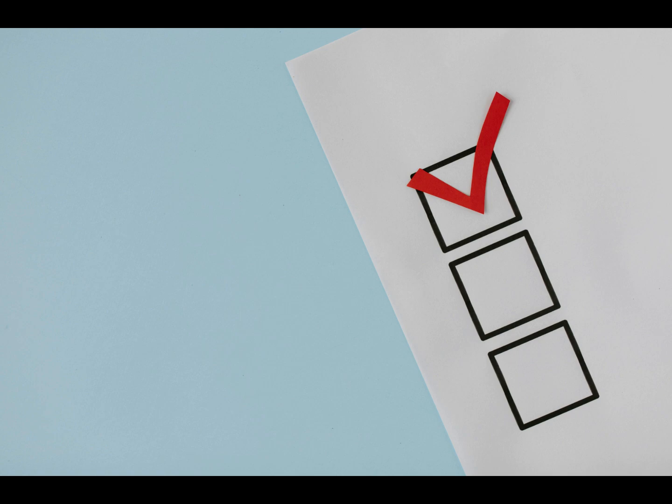Section 2. Implementing Quality Matters General Standards in Canvas. Welcome back. In this section, we're diving deep into making your Canvas courses shine using the Quality Matters framework. Ready to get started? First up, let's tackle General Standard 1, Course Overview and Introduction.